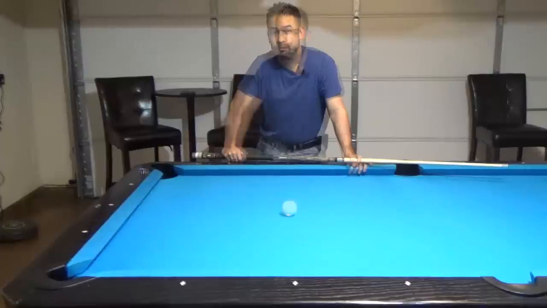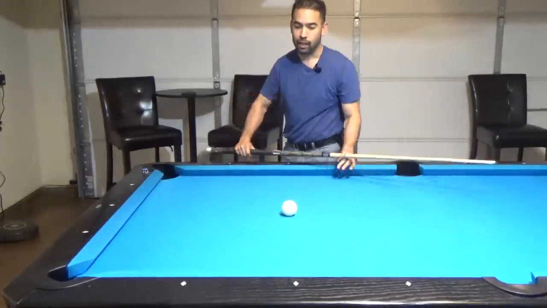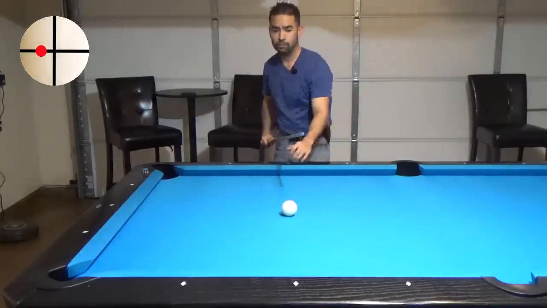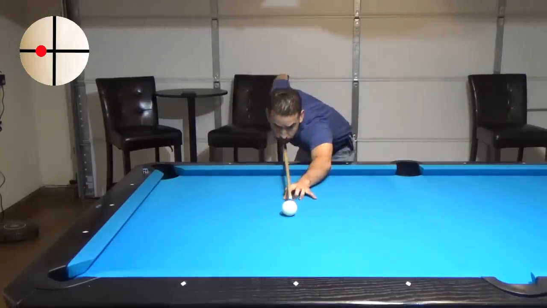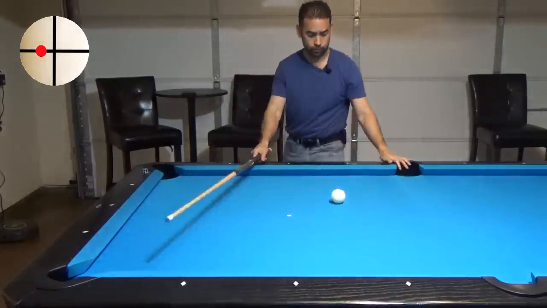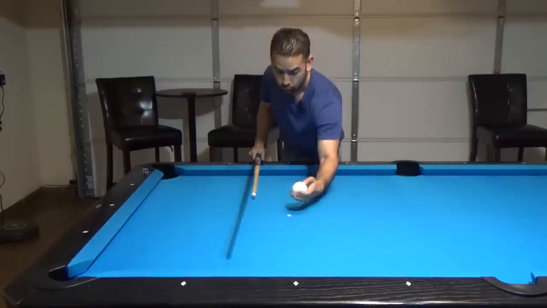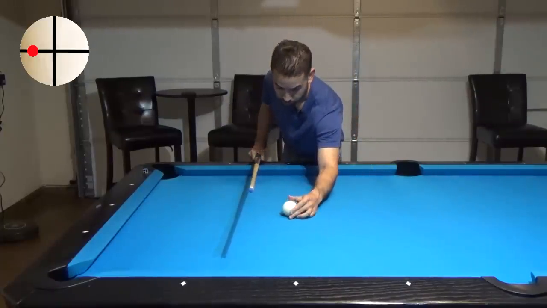Two tips of right English causes the cue ball to spin 2 diamonds over to the right. Now let's look at left English on the cue ball. Here's 1 tip of left English, which should cause the cue ball to spin off to the left by 1 diamond. And now let's look at 2 tips of left English and watch the cue ball fall into the side pocket.